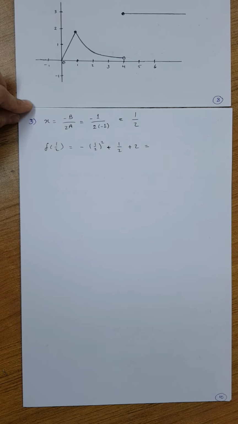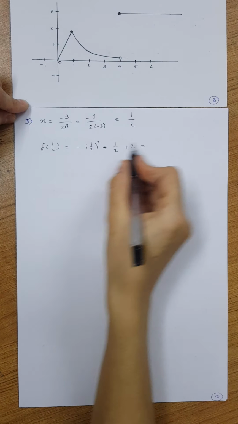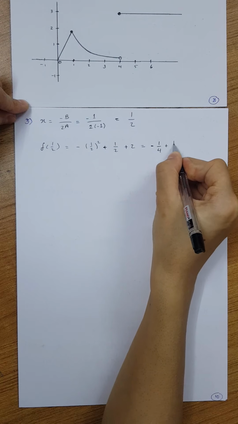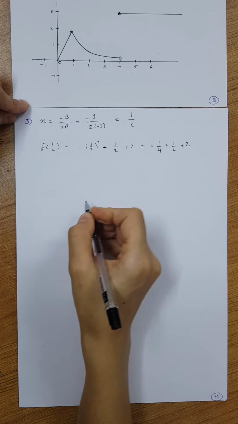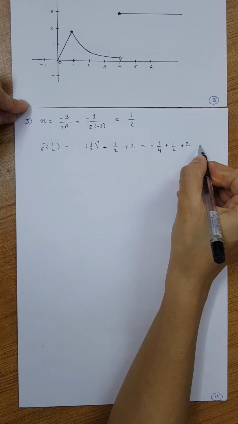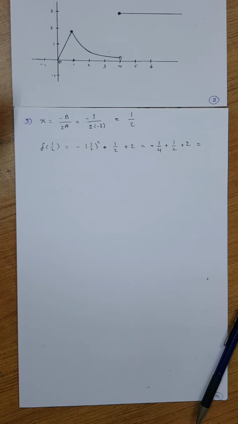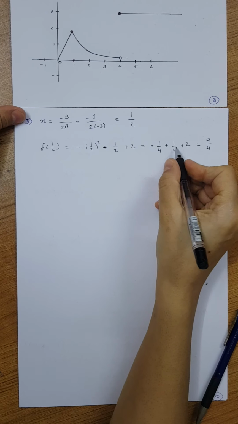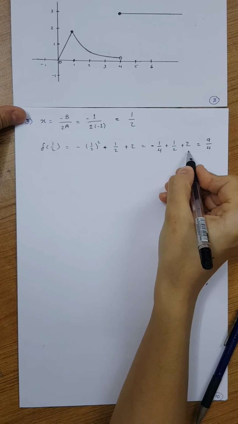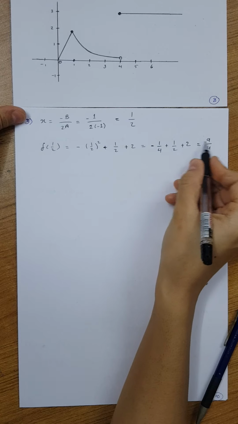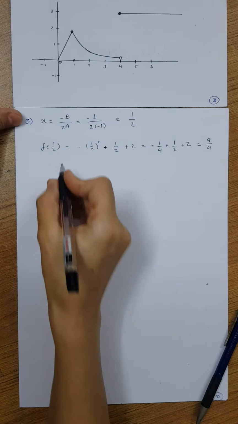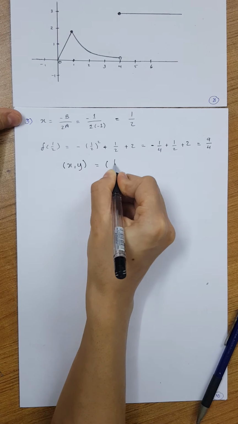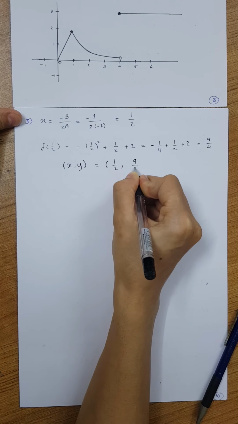That's equal to what? Equals to negative 1 over 4, that negative I have got here, plus 1 over 2 plus 2. Equalizing the denominators, what will I get? I'll get 9 over 4, okay, because this one is becoming 2 over 4, that one becomes 8 over 4. Equalizing the denominators and calculating, we will get 9 over 4. So what is the vertex of the function? The vertex is x, y equal to 1 over 2 and 9 over 4.